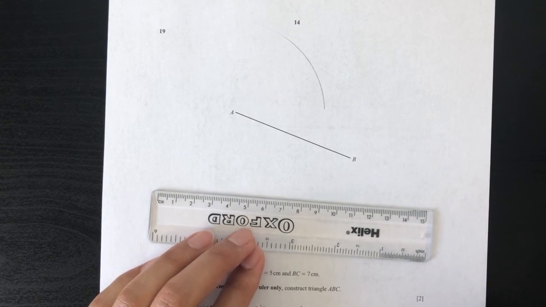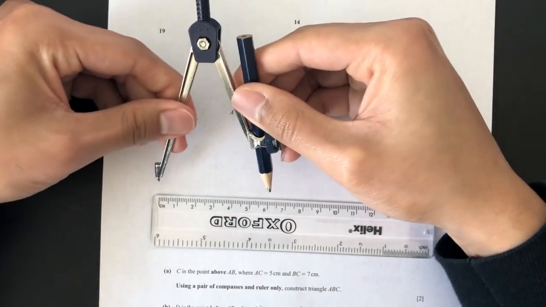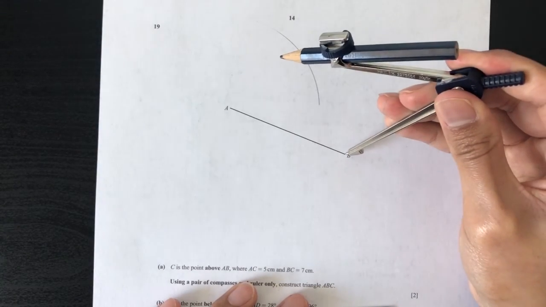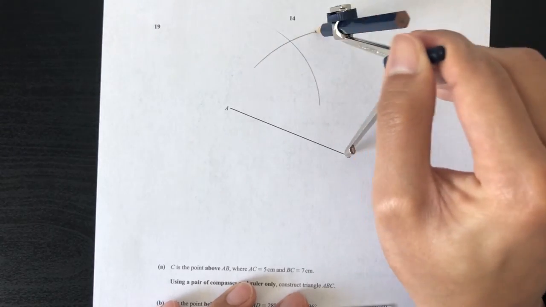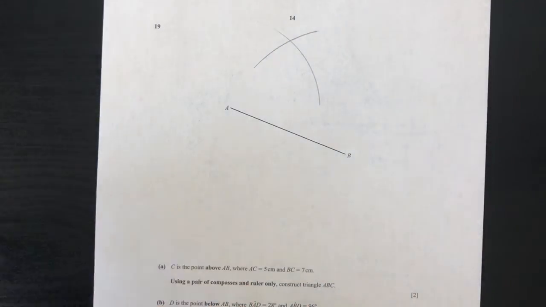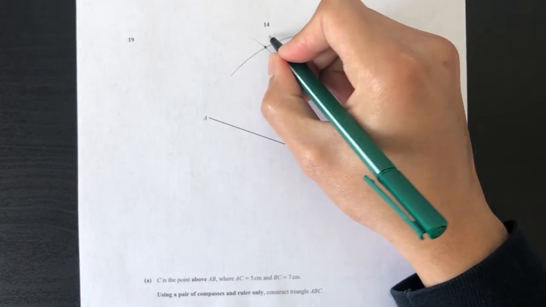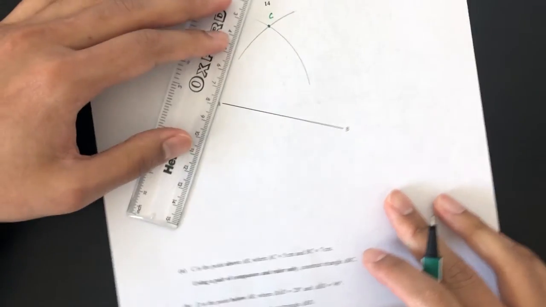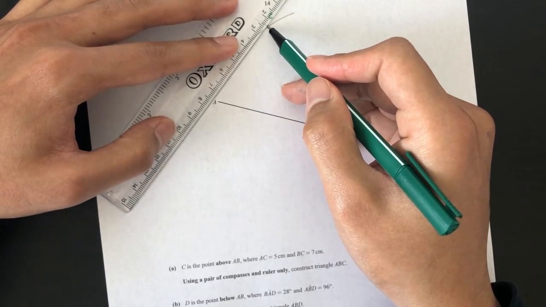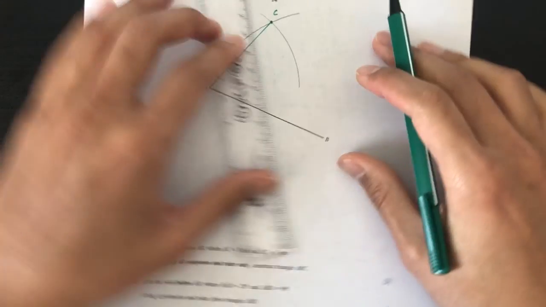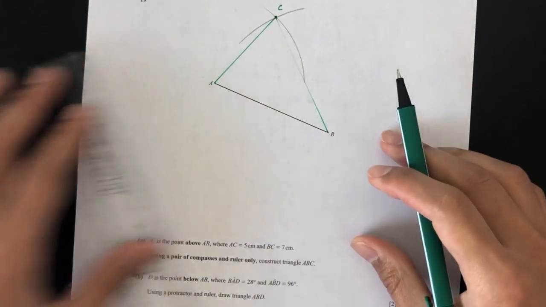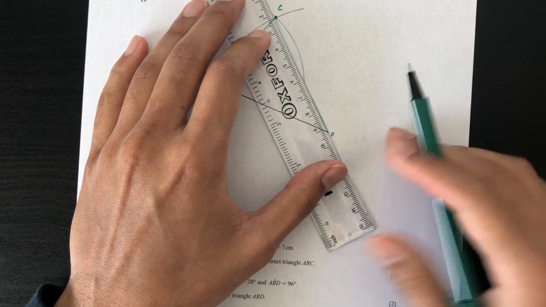Same thing, we have to use a ruler and find the length of 7 using your compass. So 7 will be about this length. Now we go to point B and we intersect the first arc. The point of intersection is the point C. Now we join the lines to form the triangle ABC. That's the first line, and this one is the second line. So that's the answer for part A.